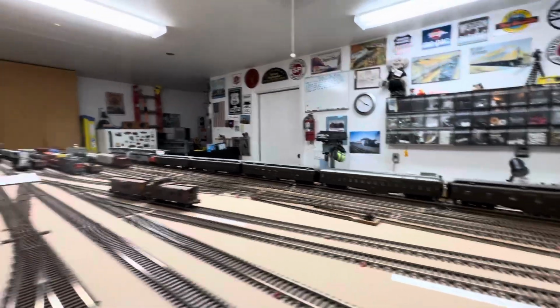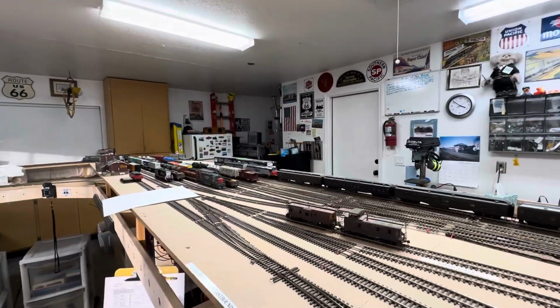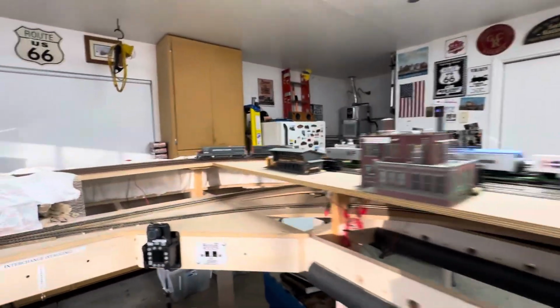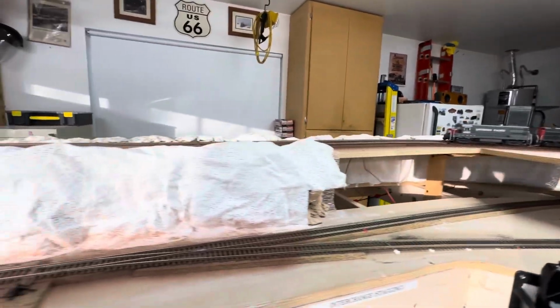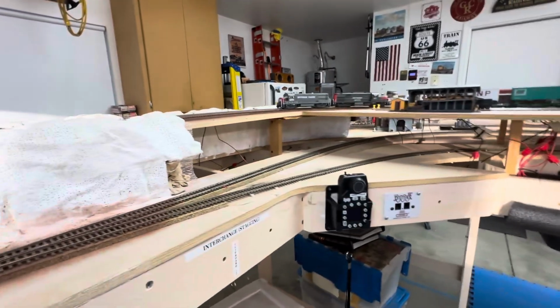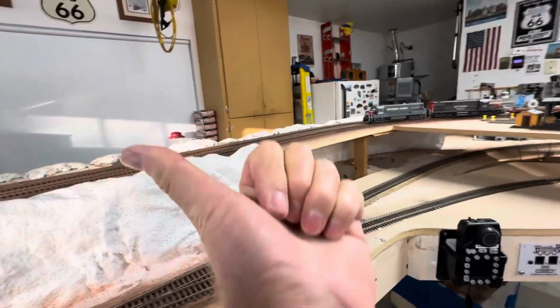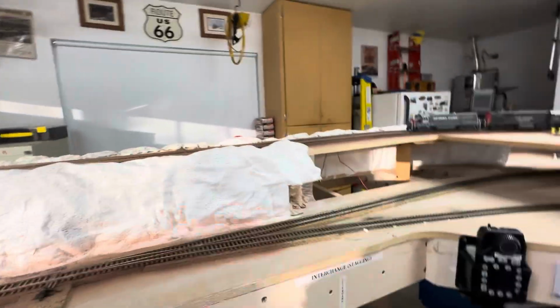So as a recap, this is Arnold Yard with staging underneath. Staging comes out over here. And I can do staging any way. I can either back a train out and then it can go east. Going east is that way. West is that way.